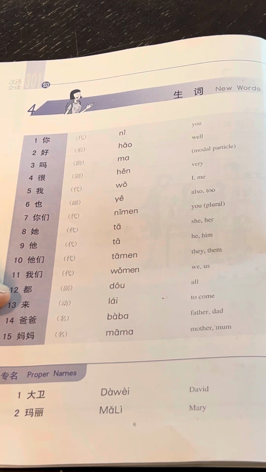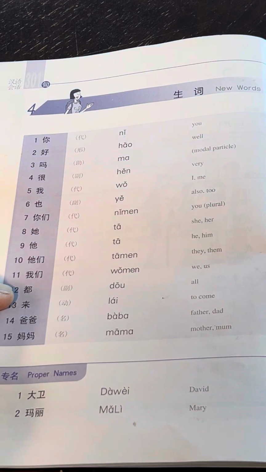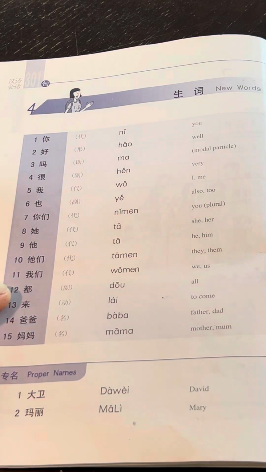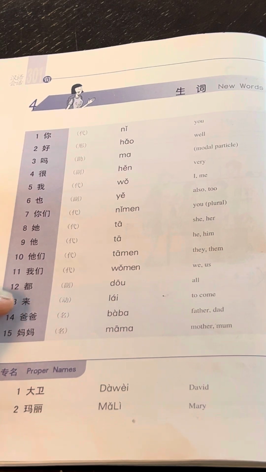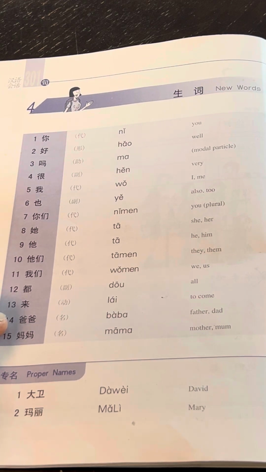都, all. 都, sing it out, friendly friends. 都, doe, a deer, a fiend. Oh, sorry. Got carried away. Do, lie, to come. Lie, second tone. Exaggerate it. Baba, father or dad.